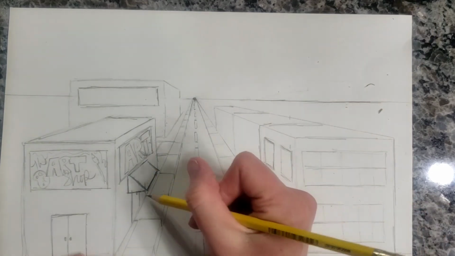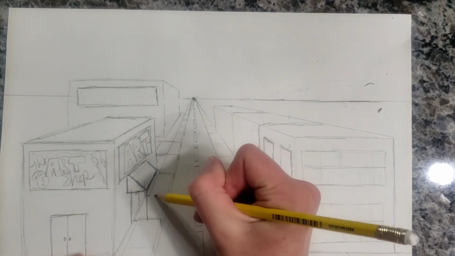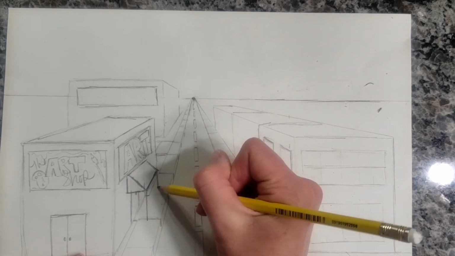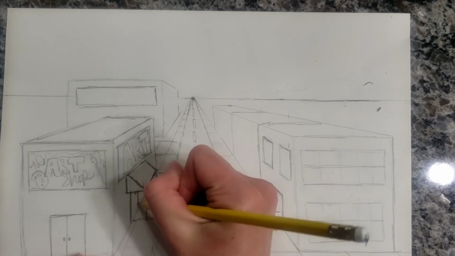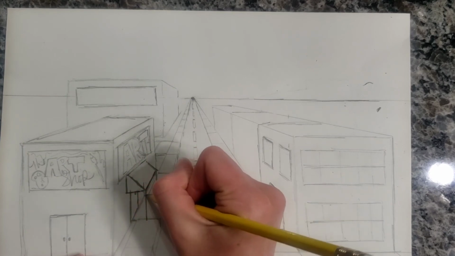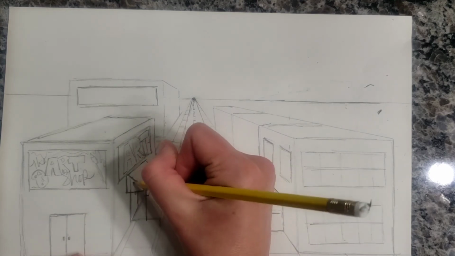And now there would be, maybe there's posts on each side. Take it to the vanishing point. That'll tell me how long that post needs to be. And now, if people come up to my building right here, they can stand under here to put up their umbrella. Sometimes these have stripes on them.